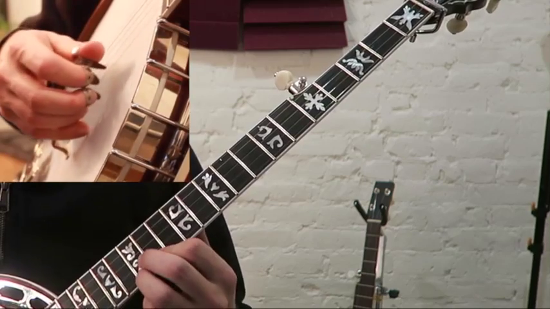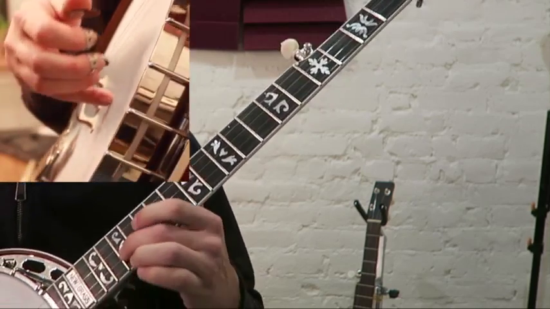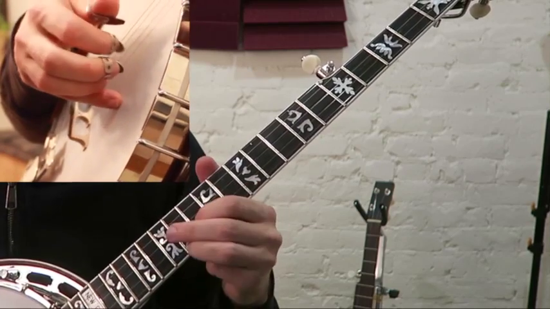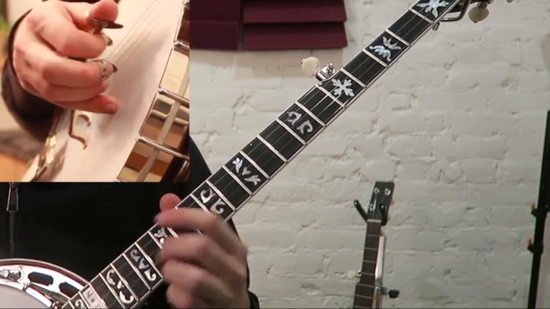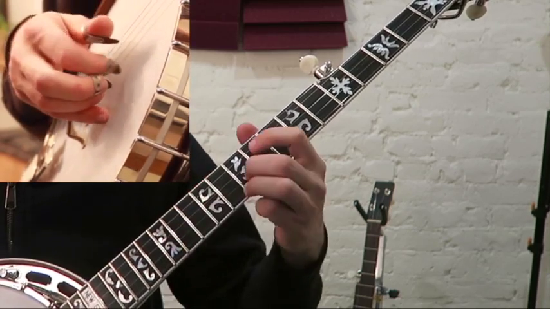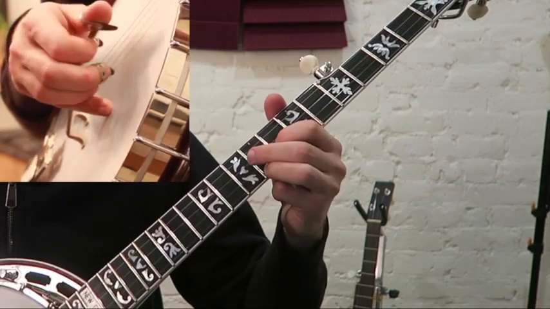So I start out with that triplet lick, and then I slide into my C chord. Just C chord positions. And then I do that same lick.